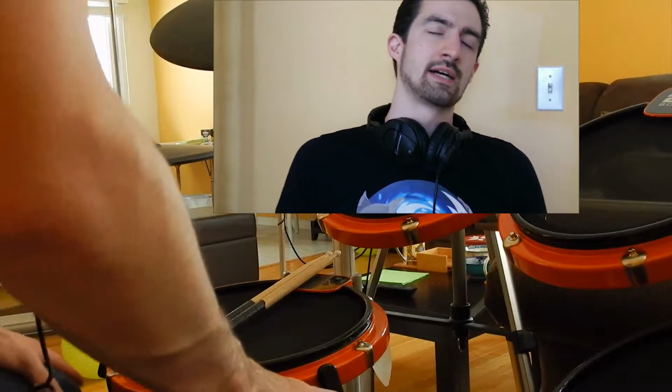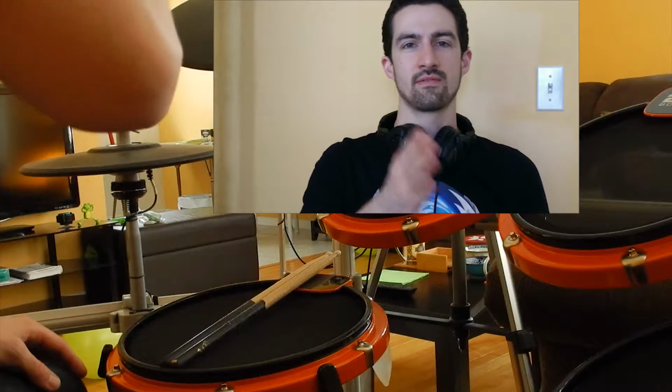So this week I'm going to be going over a pattern that I learned way back, probably when I first started drumming. I've probably haven't worked on it as much as I should have over the years, but it's essentially a 16th note pattern with floating or changing accents as you play it.